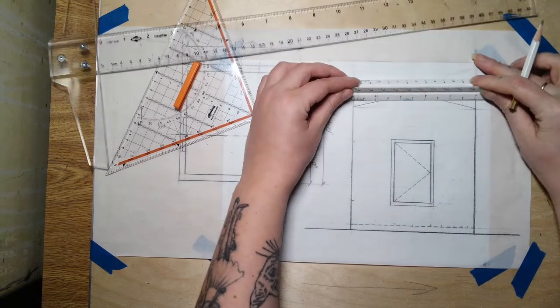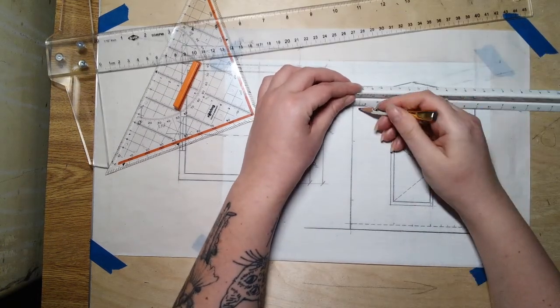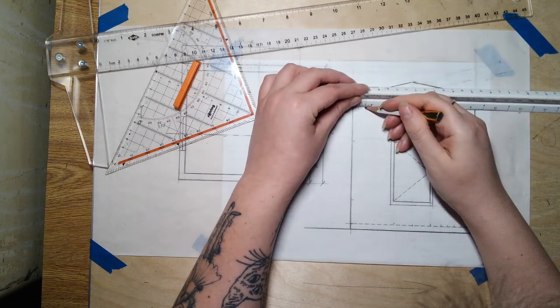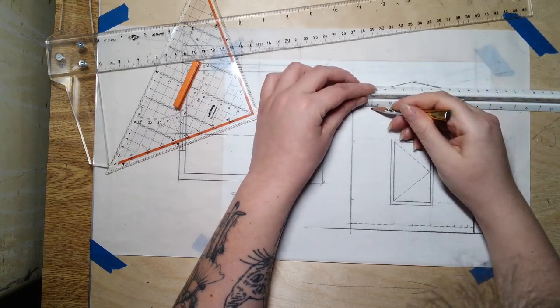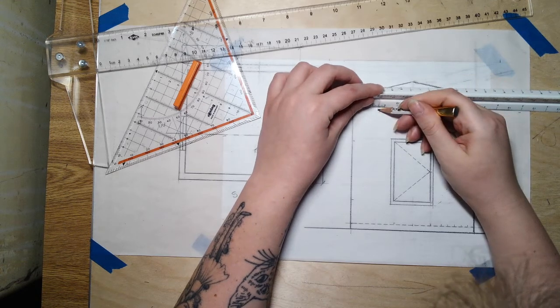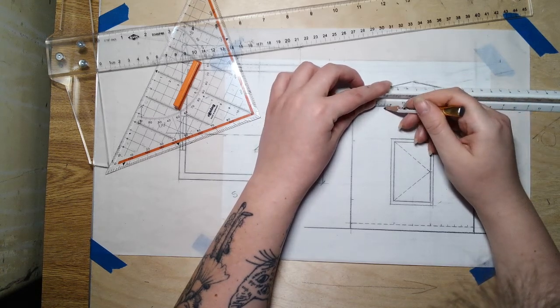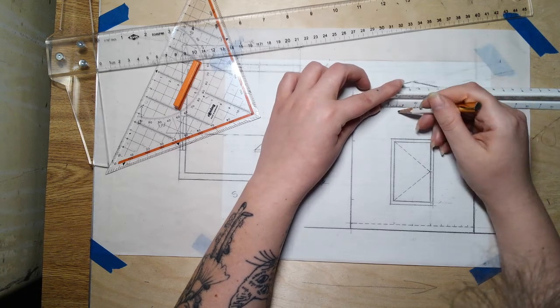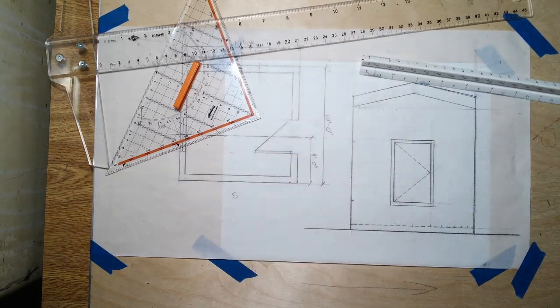And then I'll do the same thing up here. So rather than put my hatch all the way across the sheet, I'm just going to do it in 2 little areas. Run out of pencil.